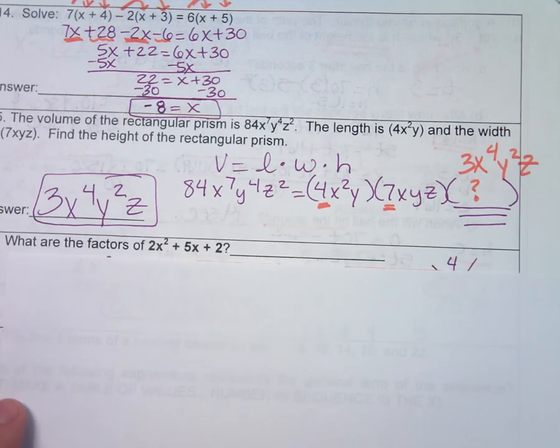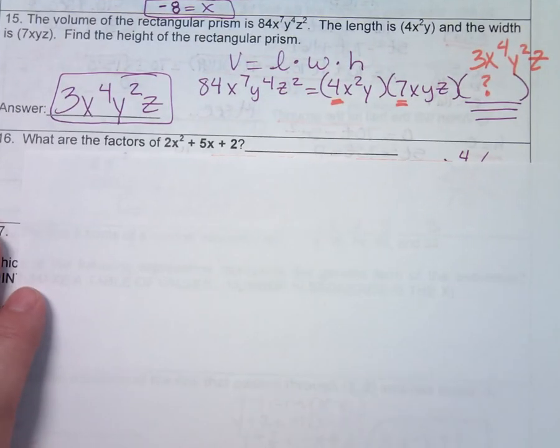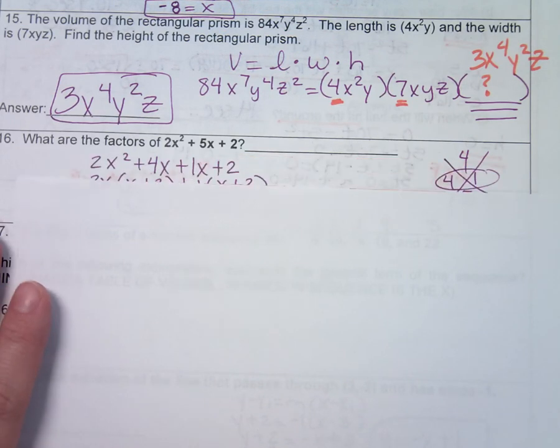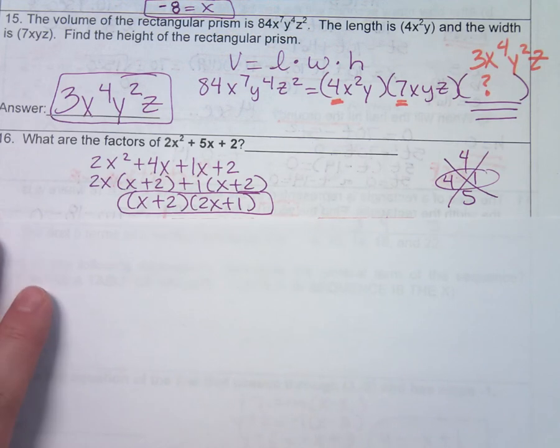Okay, number 16. What are the factors of 2x squared plus 5x plus 2? So that just means factor. There's no GCF, so I do a times c rooftop. This is the long one.